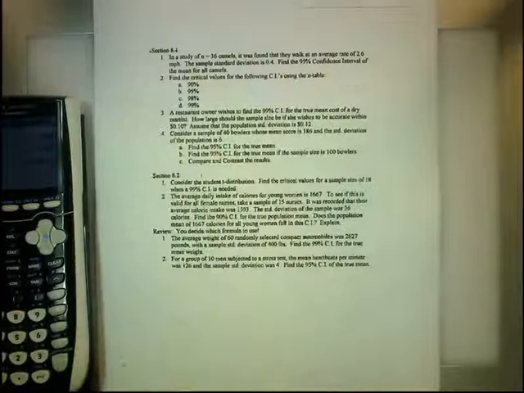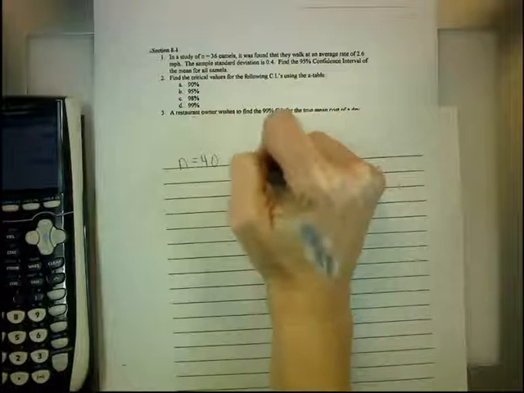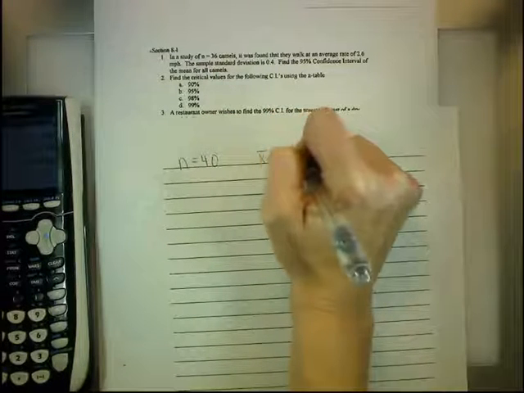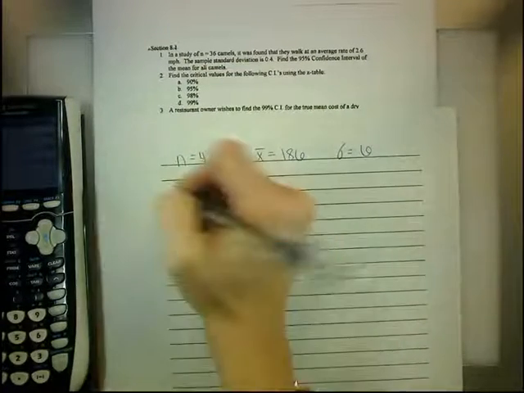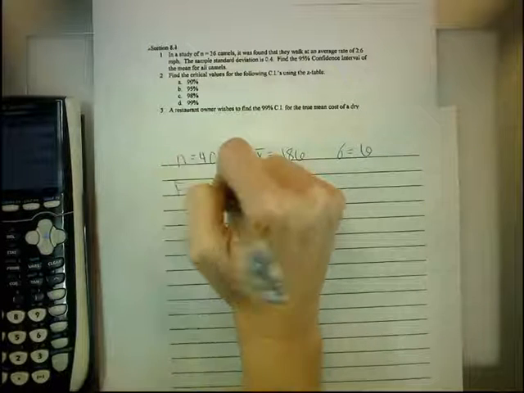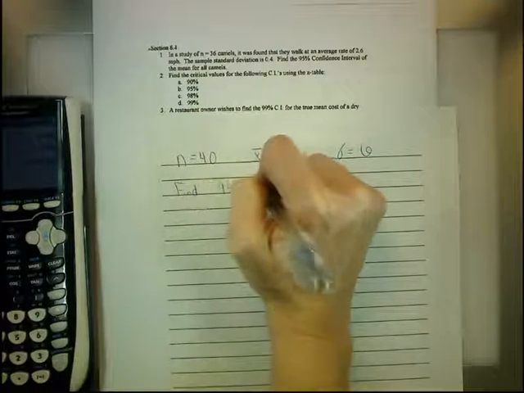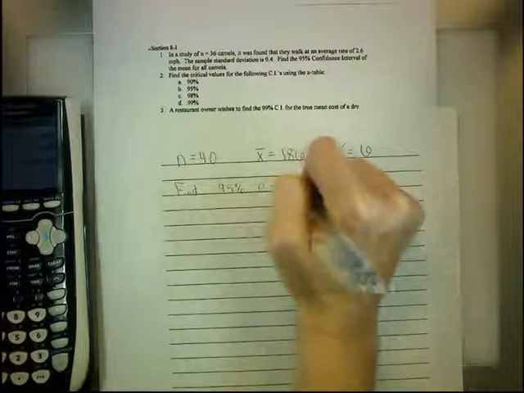Find the 95% confidence interval for the true mean. So N is 40, whose mean score is 186, and the population standard deviation is 6. Find the 95% confidence interval for the true mean.